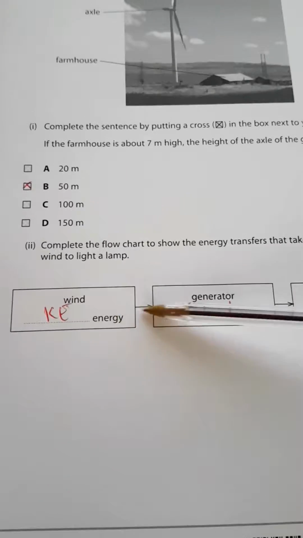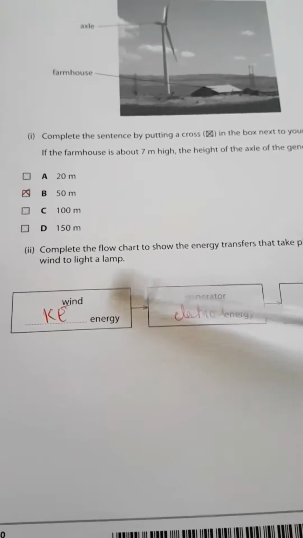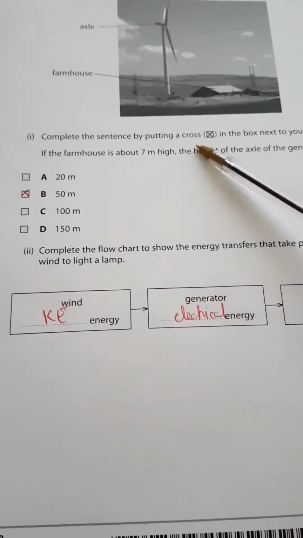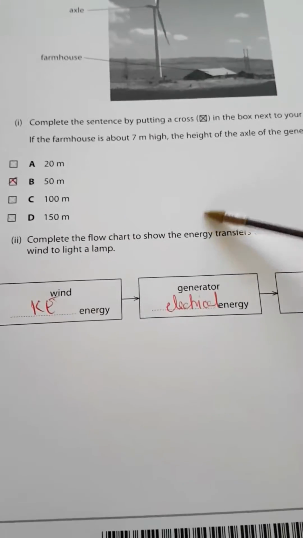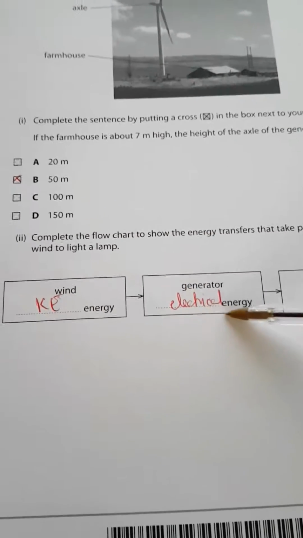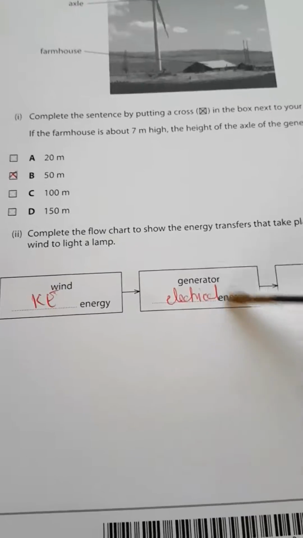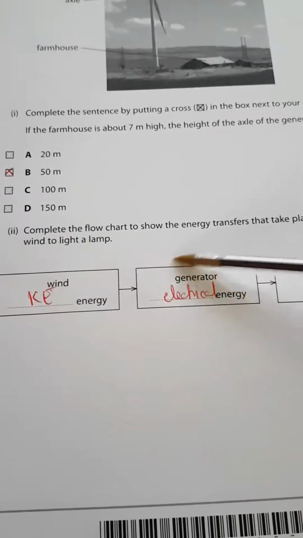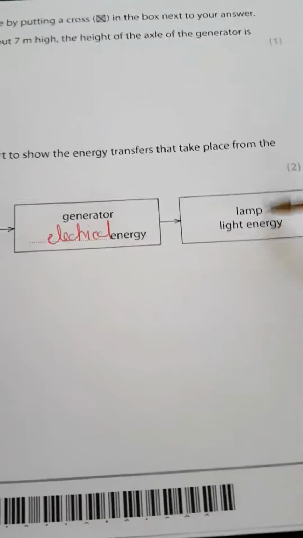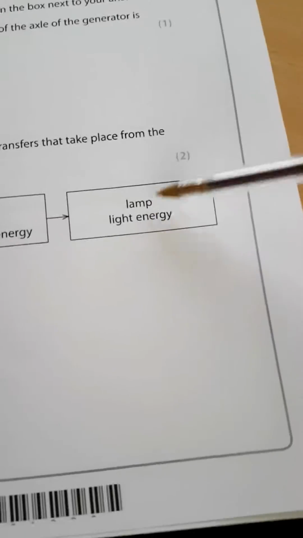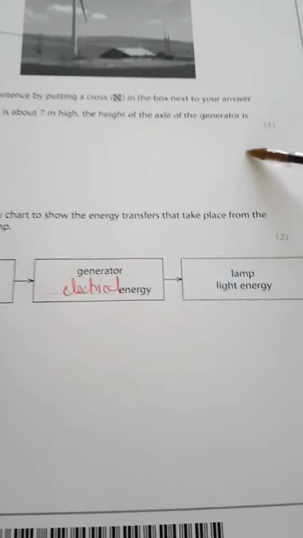What we've got here is energy transfers happening. So the wind obviously has kinetic energy because it's blowing, therefore it's moving. If something is moving, it has kinetic energy. The generator produces electricity, so that kinetic energy is being used to make electricity, and finally that electricity causes light energy to be made in the lamp that it is powering. Okay, pause again, next slide.